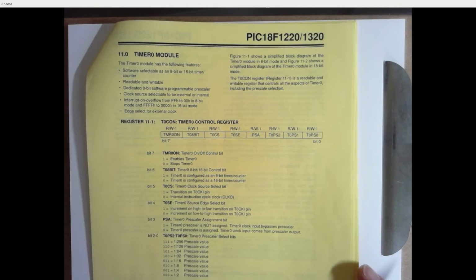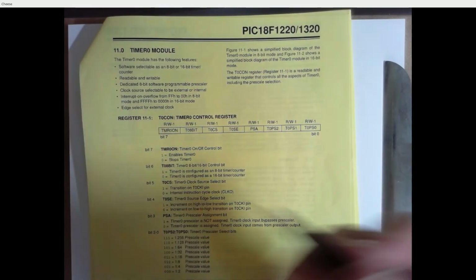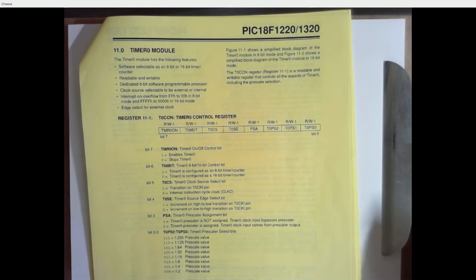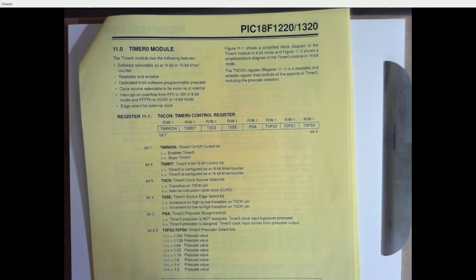But let's look at T0CON, the control register. So here's a picture of T0CON, right? T0CON is just a special function register. Don't worry about where it is. If you use the include file, T0CON will be defined as a symbol, and it'll be the correct file register address of this register.